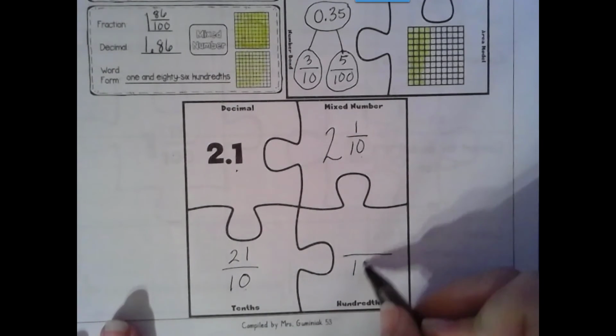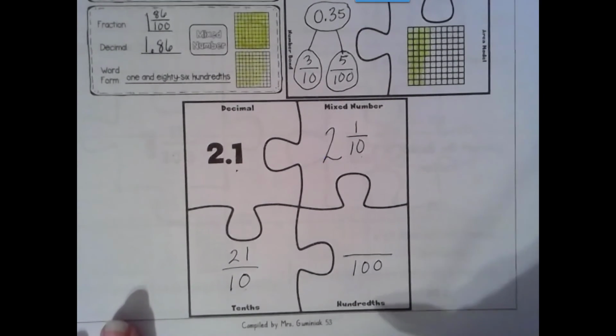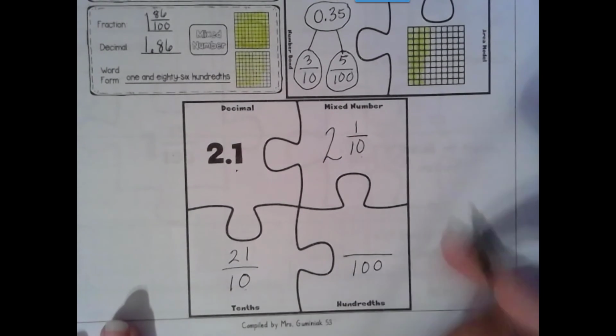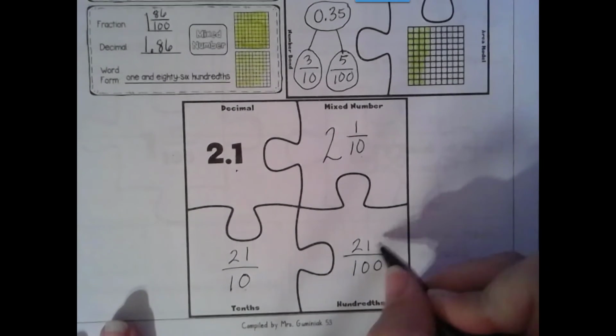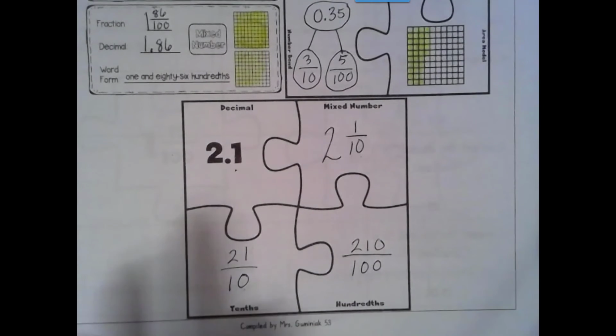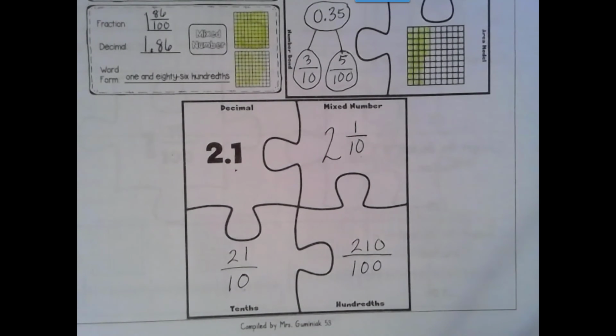So to get 100, I multiply by 10. 21 multiplied by 10 is 210. So if I wanted to know how many dimes were in $2.10, there's 21 dimes. If I want to know how many pennies are in $2.10, there would be 210 pennies.